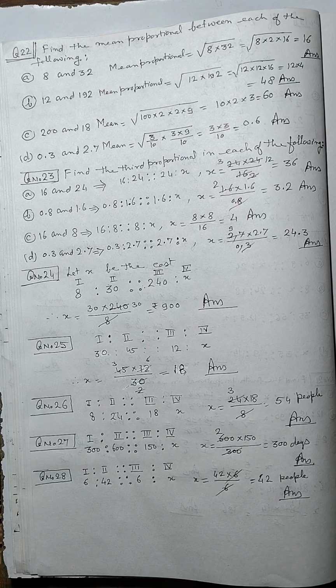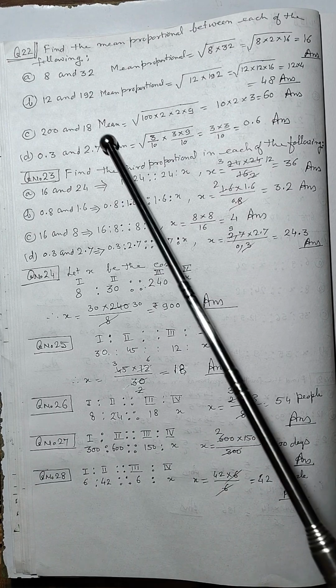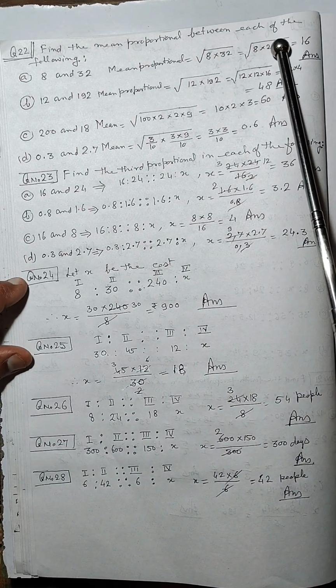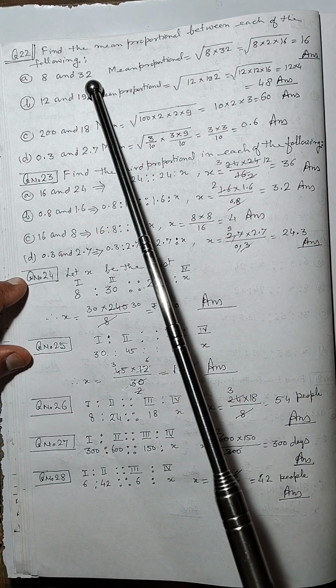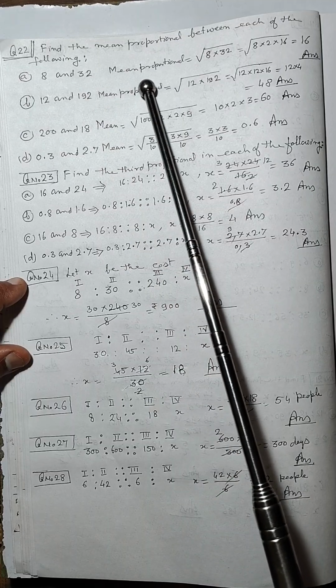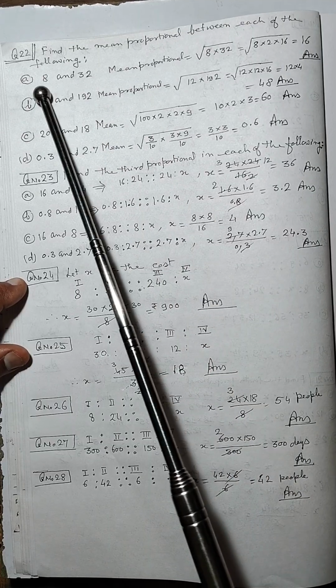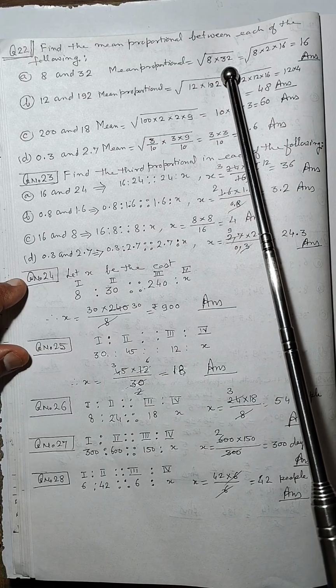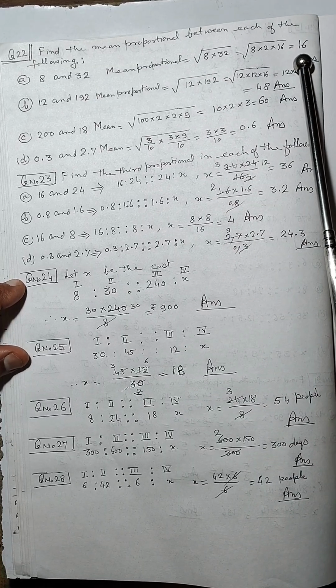ICSE Maths Class 8, Exercise 15, Question number 22. You see here, find the mean proportional between each of the following, 8 and 32. The mean proportional will be equal to the square root of the product of these two, means the square root of 8 into 32, that will be equal to 16.